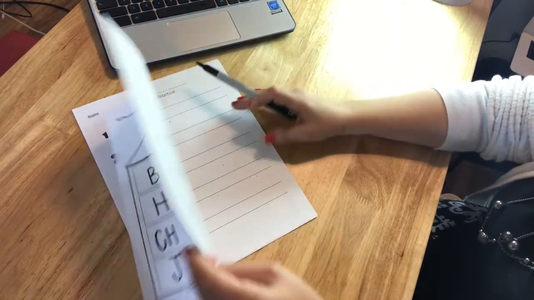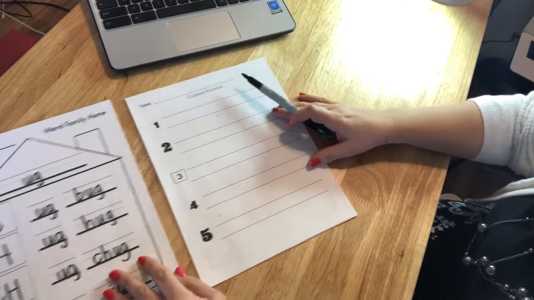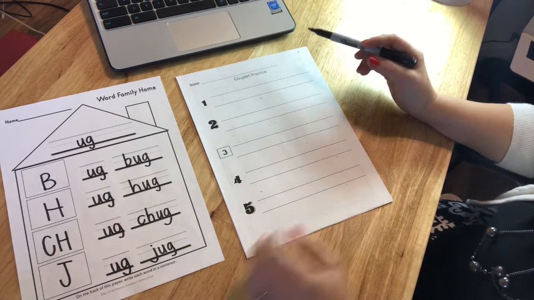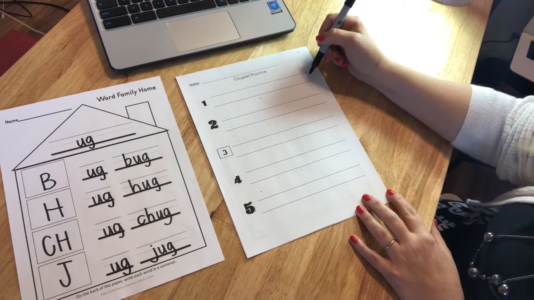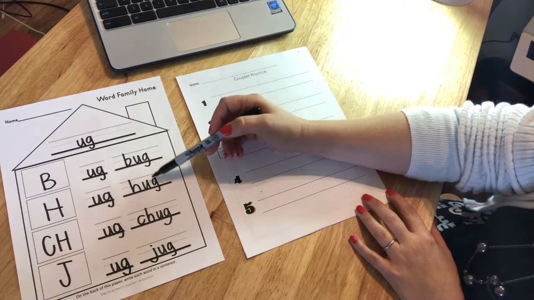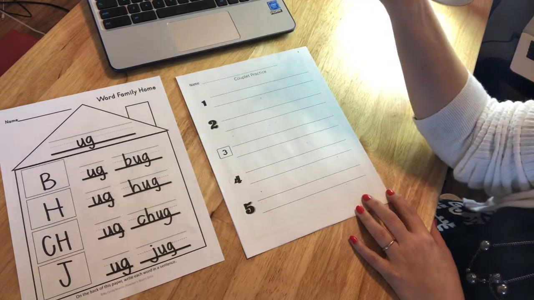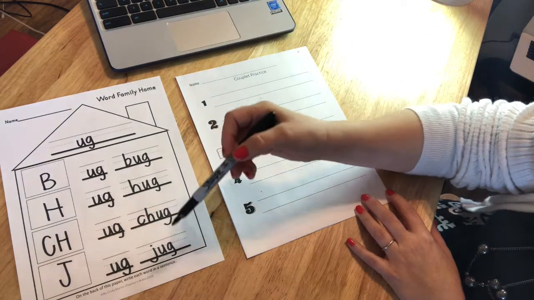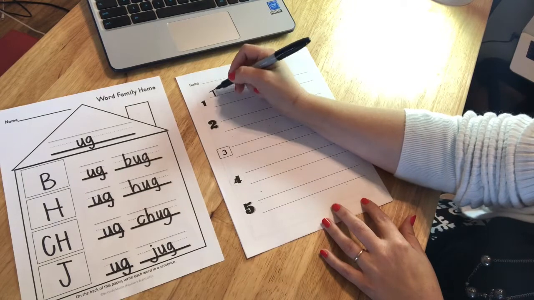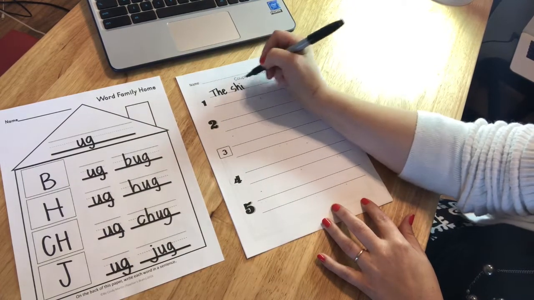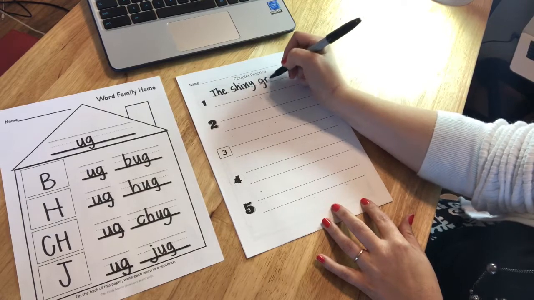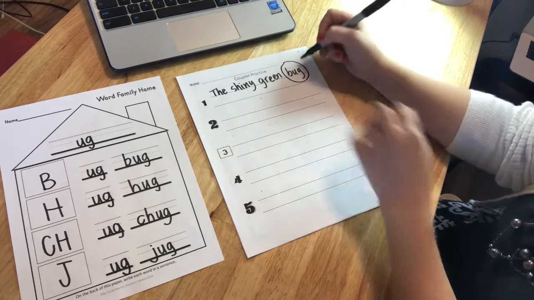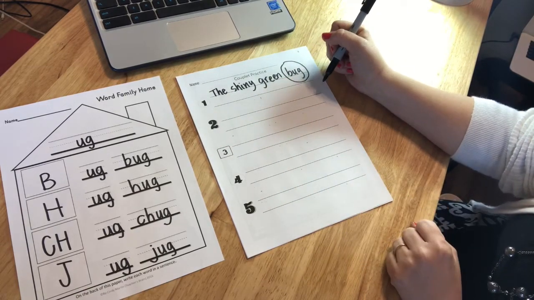And if we wanted to create a couplet poem using these 4 words, it would be really easy because in a couplet poem, the last word of every sentence is going to end in a word that rhymes. Well, we just created 4 words. So let's try to make a poem together using bug, hug, chug, and jug. I'm thinking the shiny green bug, and I want to circle bug because that's the word we're going to rhyme on our next line.